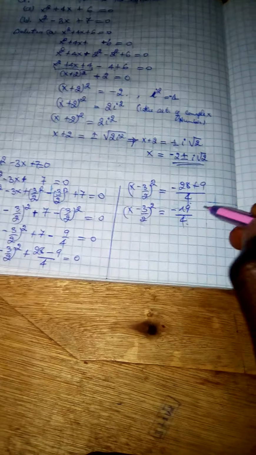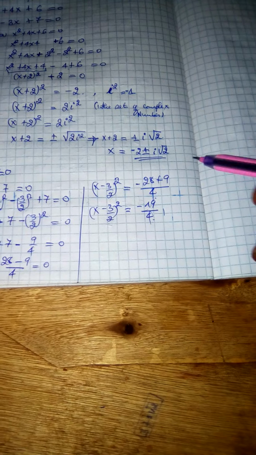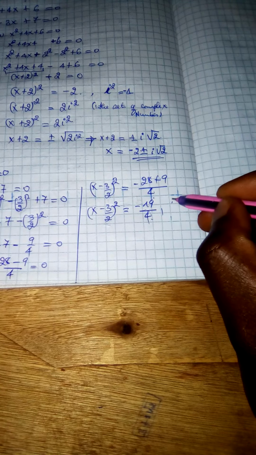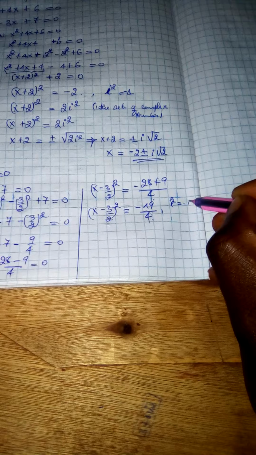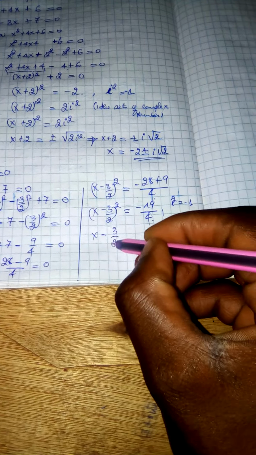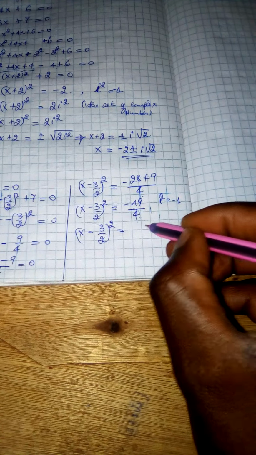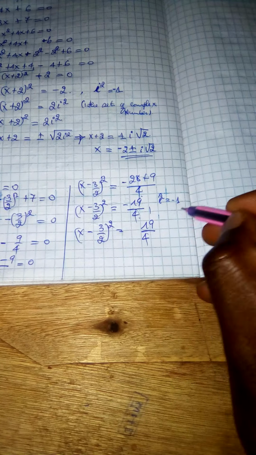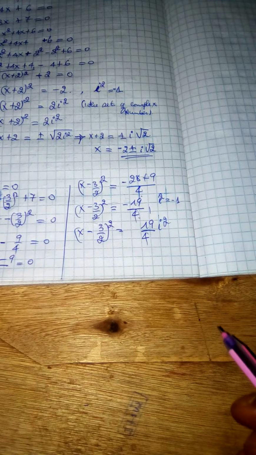Also, as we have seen in example number 1, we have to introduce the imaginary number i, where i squared equals negative 1, so that (x minus 3/2) squared would be equal to 19 over 4 i squared, right?